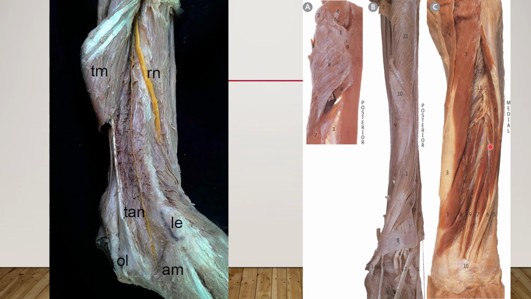So this lies between the radius and ulna. That's why it is called the interosseous nerve. Since it is on the posterior side, it is called the posterior interosseous nerve. So it is a beautiful picture showing the posterior interosseous, and then it supplies all the deep muscles. So you must know the muscles of the posterior compartment of arm.